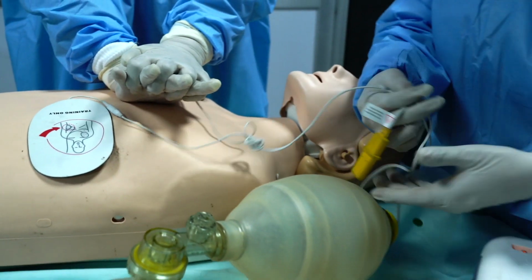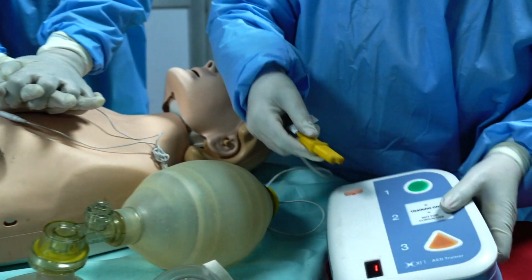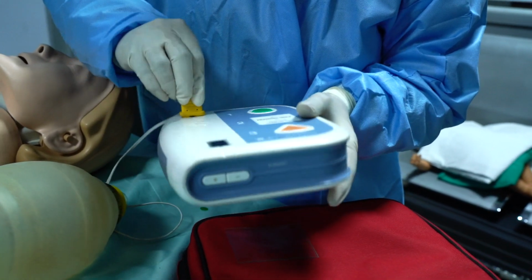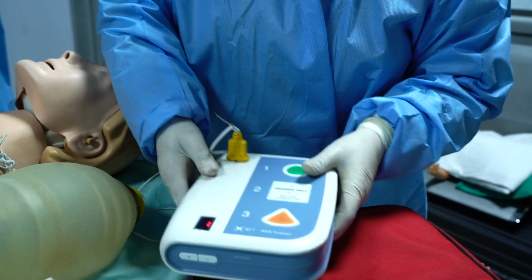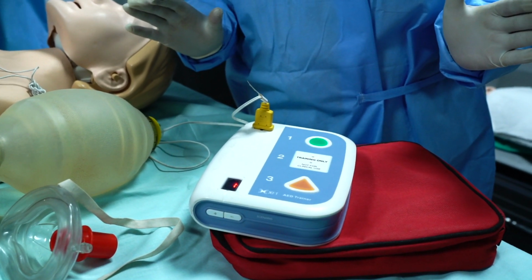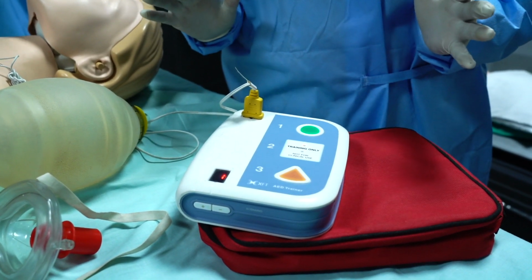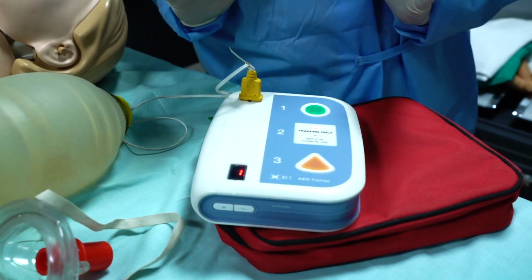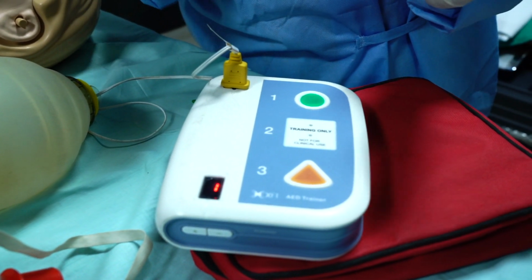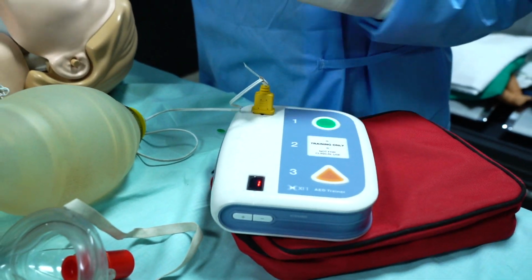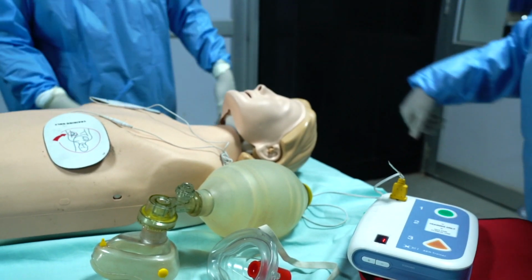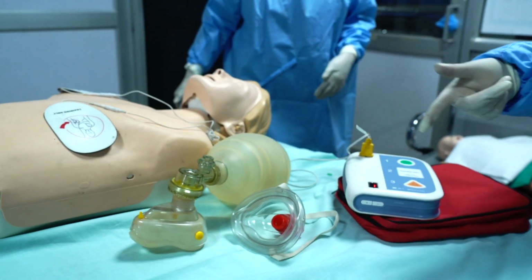Now the third step is to plug in the connection. Now the AED will say, analyzing heart rhythm. The AED will analyze the rhythm. Do not touch the patient. During analysis, we do not have to move the victim. What we have to do is interchange our positions in between. So the person who is performing the chest compression will come to the head end and we will move to the chest compression.